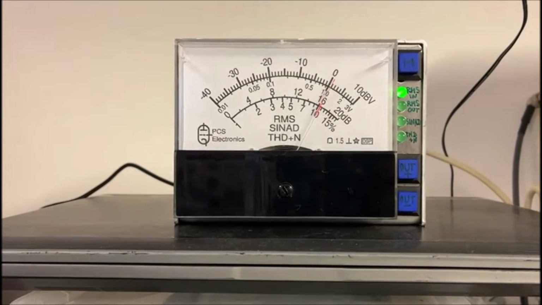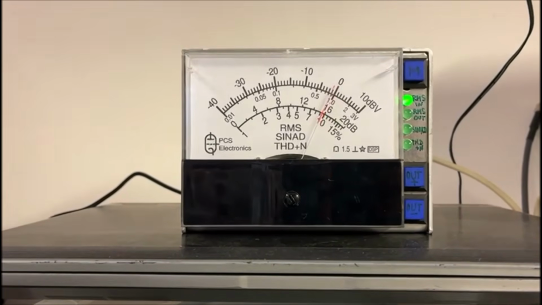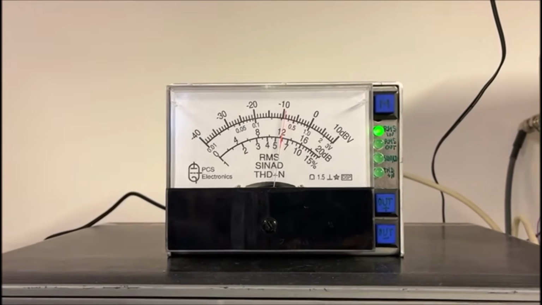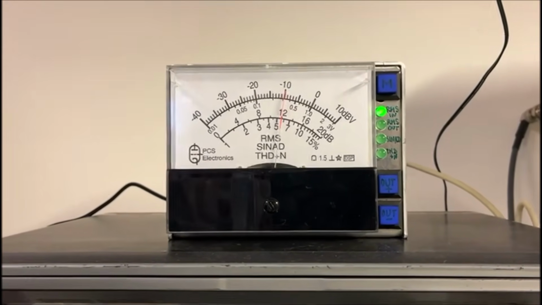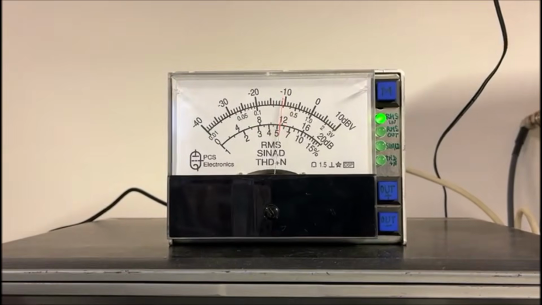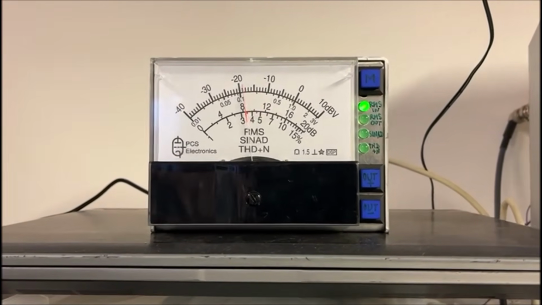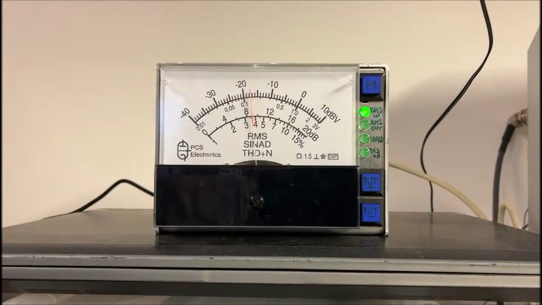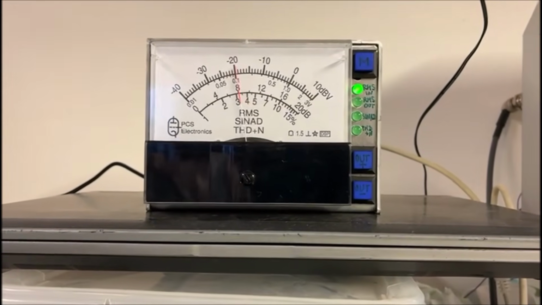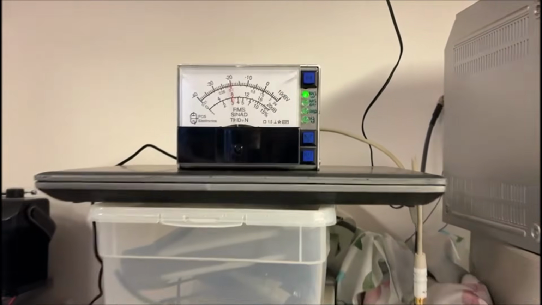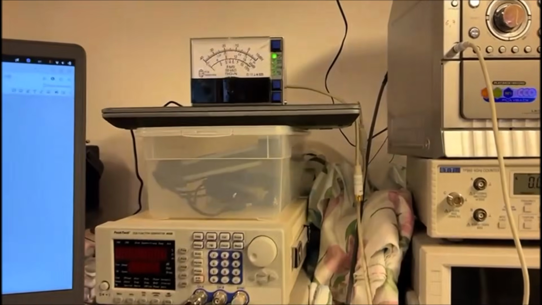Okay, I am increasing the output of the generator, so the RMS noise at the output of the receiver is decreasing, and it's about minus 19 decibel volts, sorry.